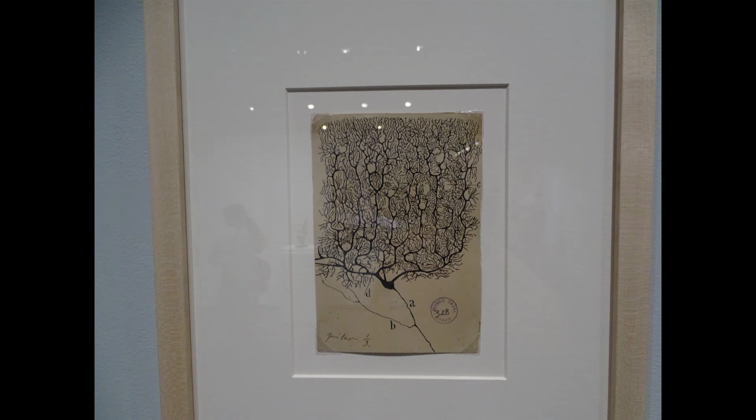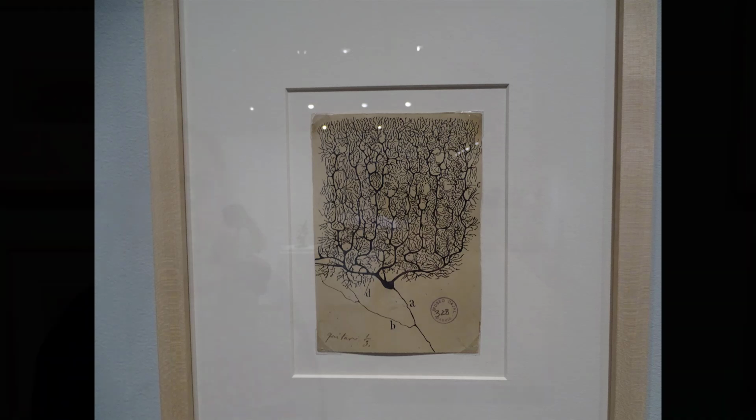This is a drawing of a Purkinje cell from the cerebellum. This is a very complex cell, and Ramon y Cajal would have had to look at numerous microscopic sections in order to be able to make this drawing. This is my favorite drawing of his.